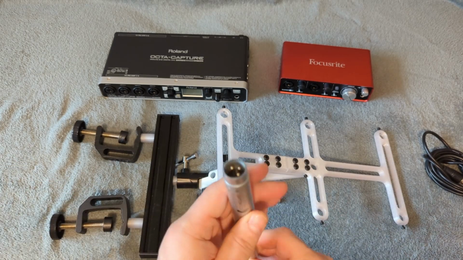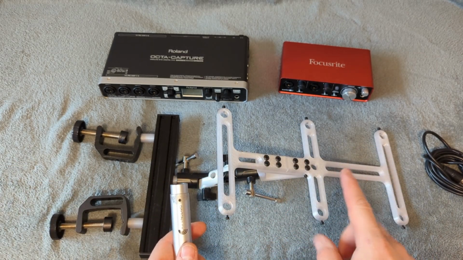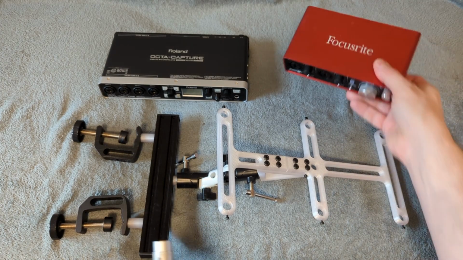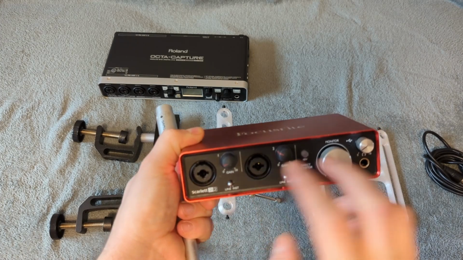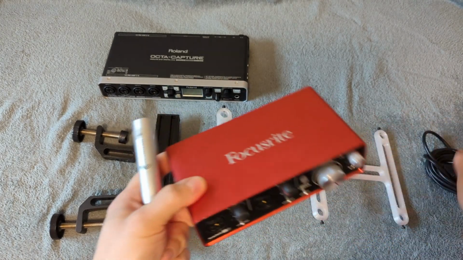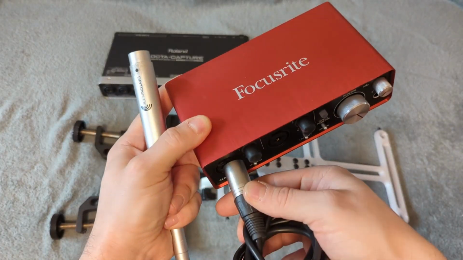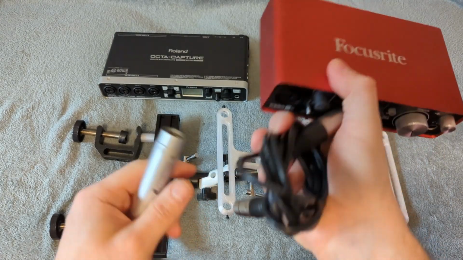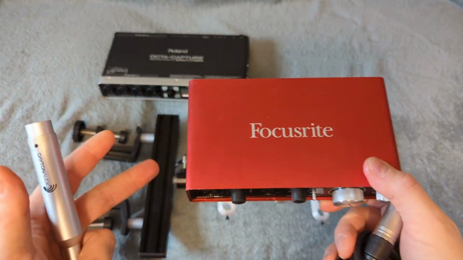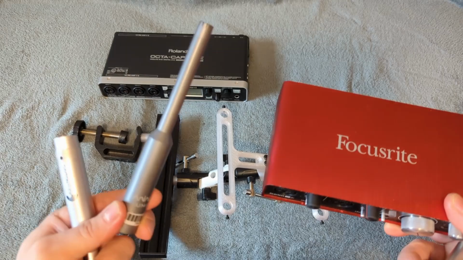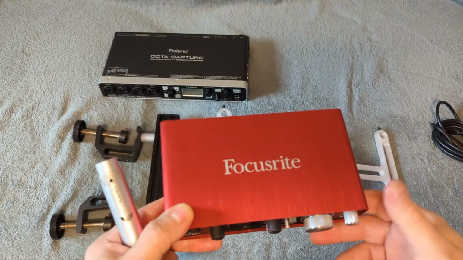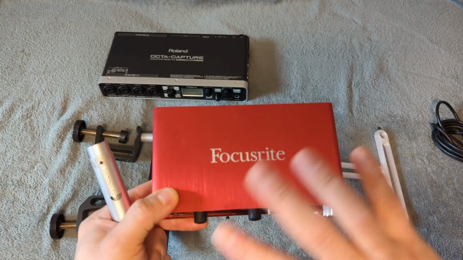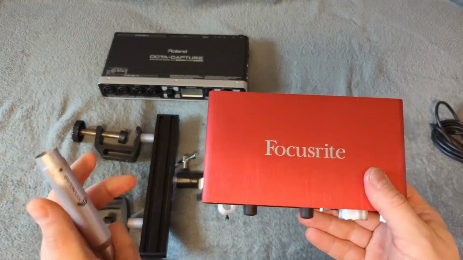For this microphone, you need an audio interface. The most popular one is probably this one, a Scarlett 2i2, which is a two input audio interface. You just plug the cable in, you have the microphone at the other end, and you can do exactly the same thing as with this one. However, with the audio interface, you can do phase measurements as well with the loopback. But that's another thing. I'm going to make another video about the loopback.